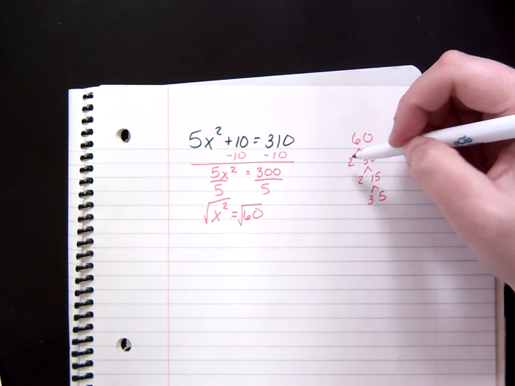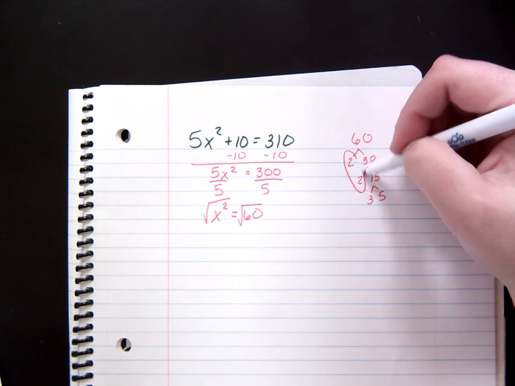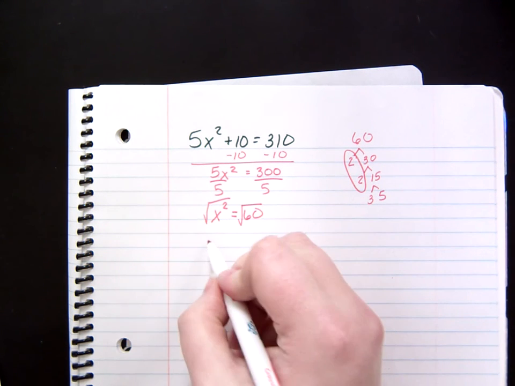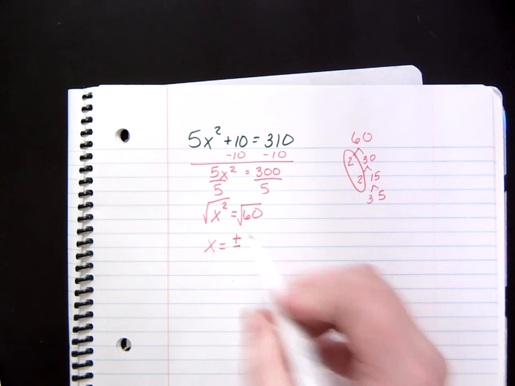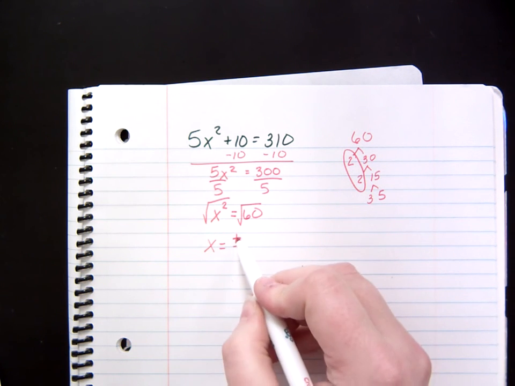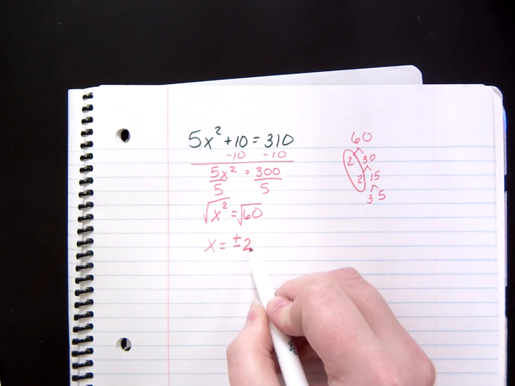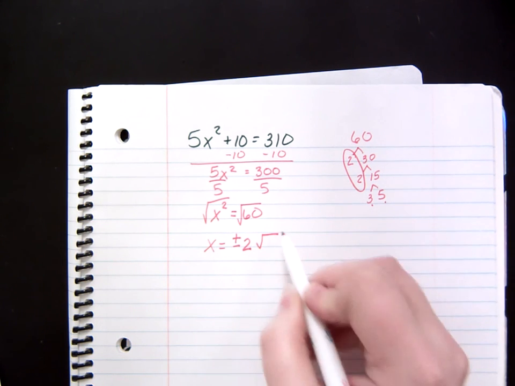So I have a pair of 2's. So plus or minus, if you don't put this, it's wrong. So plus or minus 2 square root of 15.